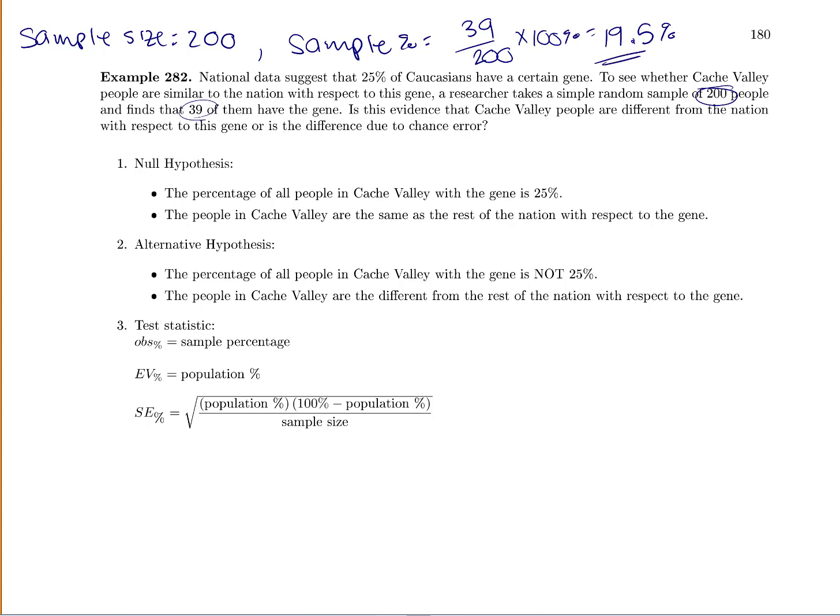And then what do we want to know? We want to know, is the population percentage, it said, is it different? It didn't say greater than or less than, so let's just say different from what? Let's see, they're comparing it to the national average of 25%, so different than 25%. So that's the question.